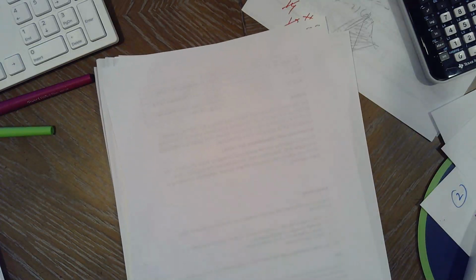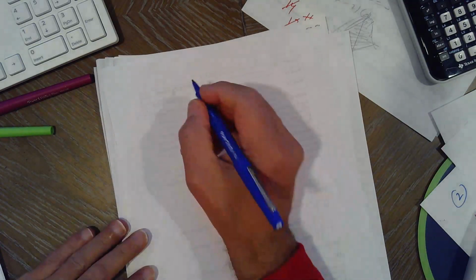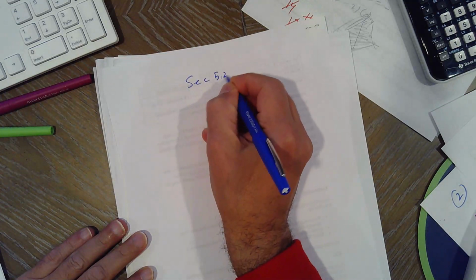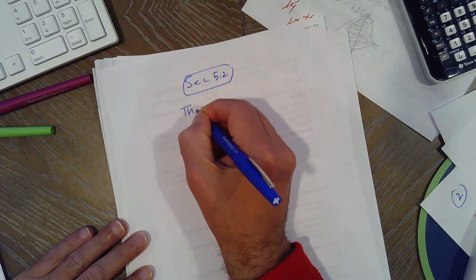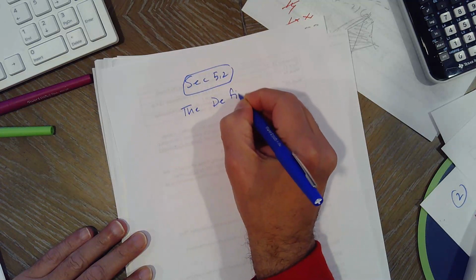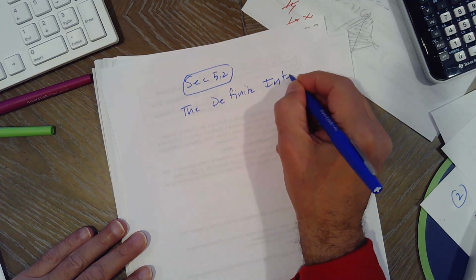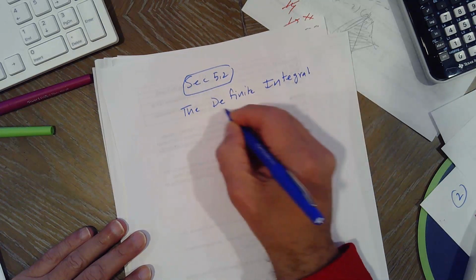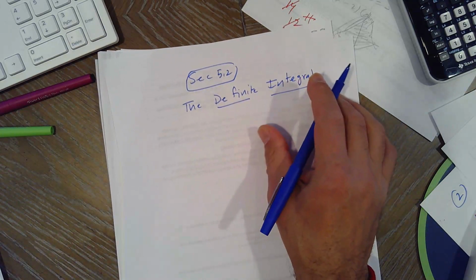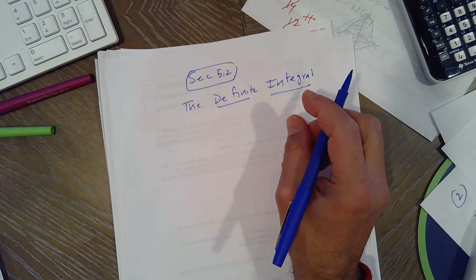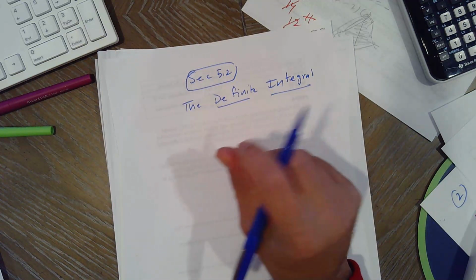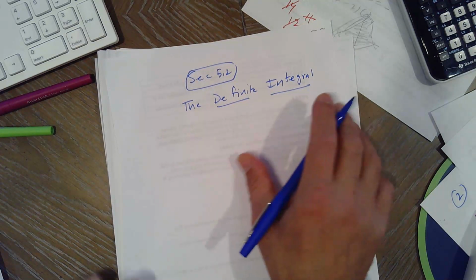Okay, so now we're gonna go over section 5.2, which is about the definite integral. After going over areas in 5.1, now we're gonna talk about the definite integral. We're gonna define what we mean by definite integral and how it is related to and how it is different from area under a curve.